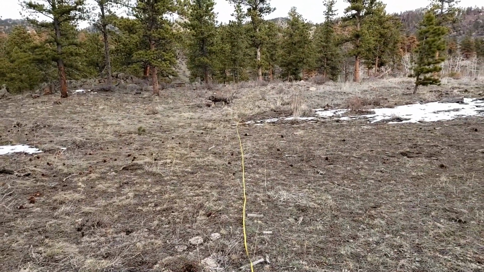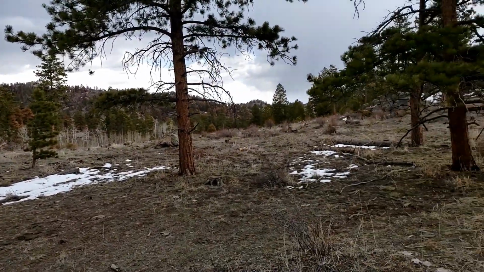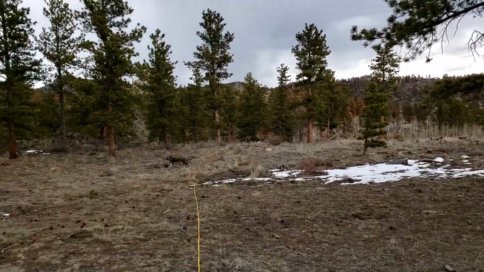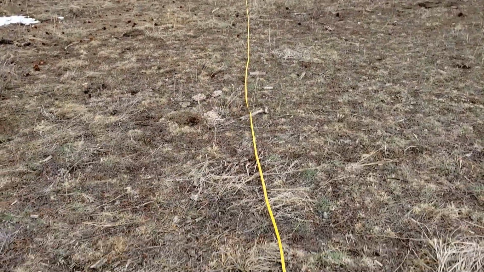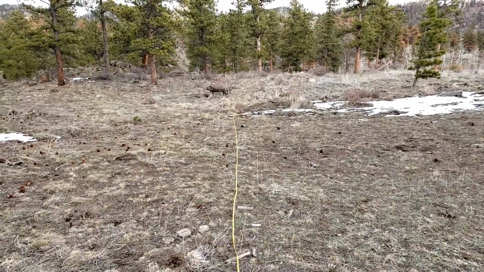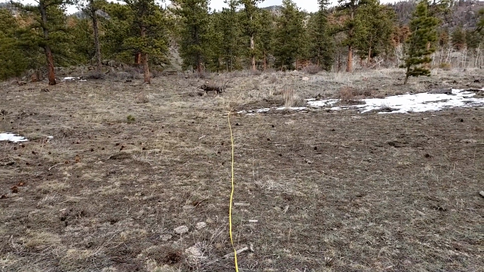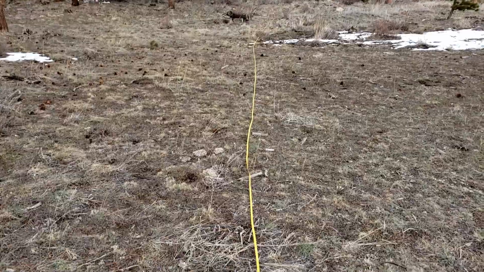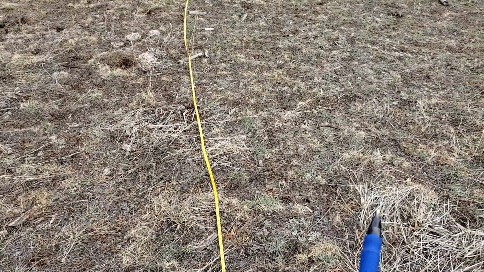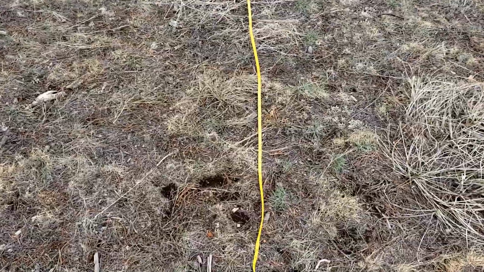So we're going to do this for mule deer. I'm in a ponderosa pine habitat. It has a nice clearing in here. I've seen some sign of deer. What you're going to want to do is lay out a transect that's 100 foot long, and along your transect, you're going to count every fresh pile of scat from a mule deer that occurs within 2.5 feet on either side of your transect. All right, so we're looking at a 5-foot swath. We're going to go ahead and get started.